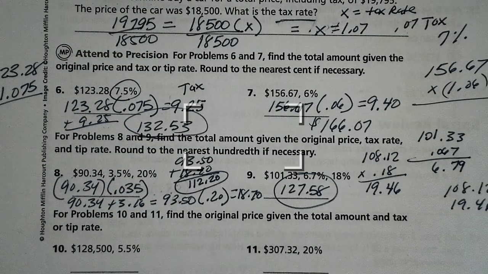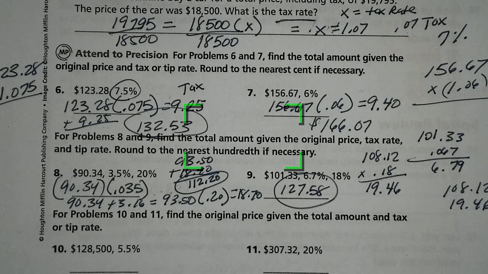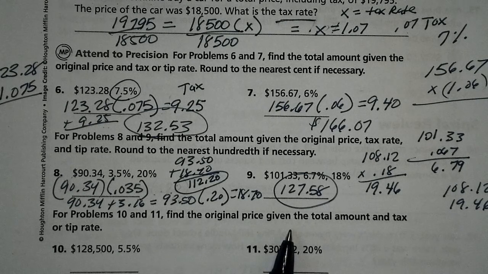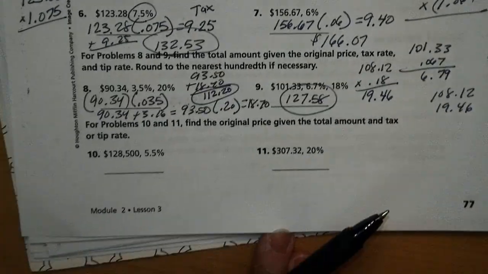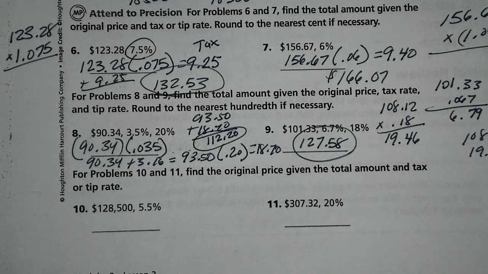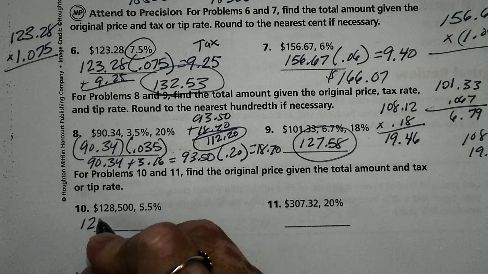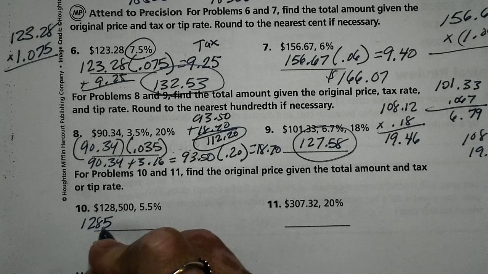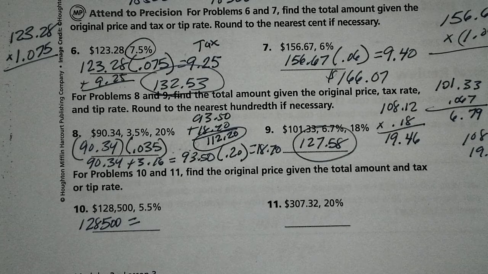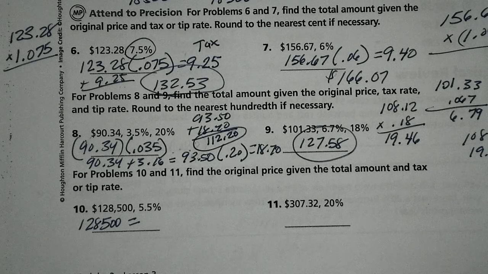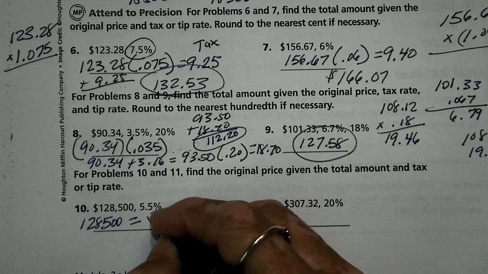All right. So then the last two says find the original price given the total price. So we're going to work backwards? Yep. So we know the total equals 128,500. That equals, we don't know x, right?